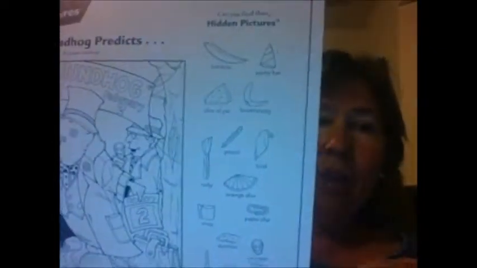And then I found some other activities that we'll be doing. This one is Hidden Pictures, Groundhog Predicts. And this one is Highlights for Children. So you can go on there and find activities. I found the hidden picture. We'll see what the groundhog predicts. We'll be watching some videos online about Groundhog Day, what it means, how it's celebrated.